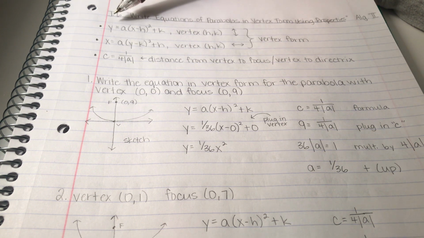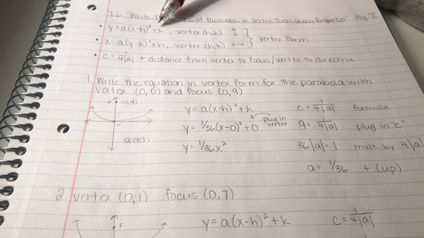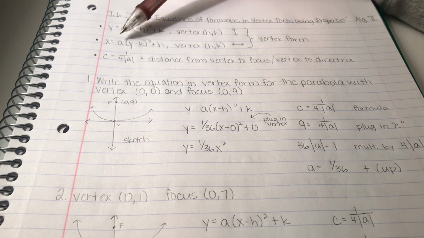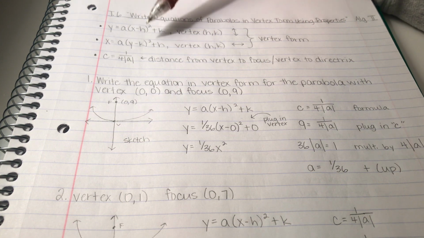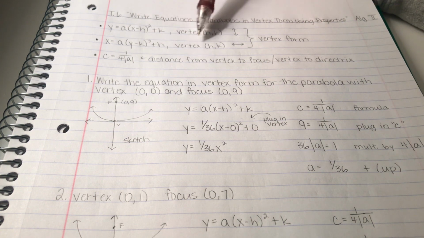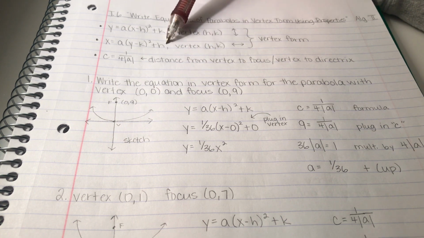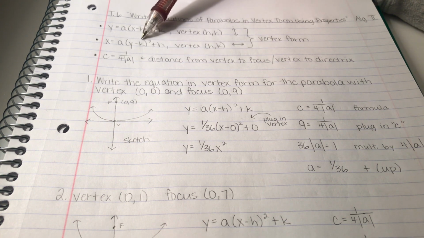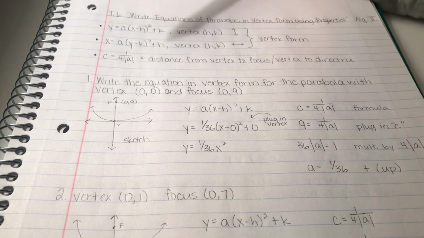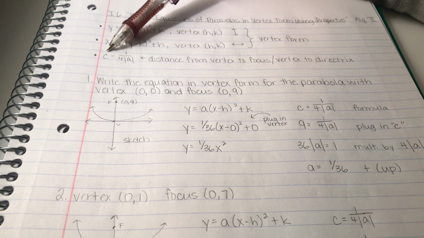When parabolas open up or down, we use y equals a times x minus h squared plus k, and our vertex is h, k. Notice that we'll have to flip the sign for the h. Then if our parabola opens left or right, we'll use x equals a times y minus k squared plus h. Our vertex again is h, k, but the h is located here now, and the k gets a flipped sign and is located here.